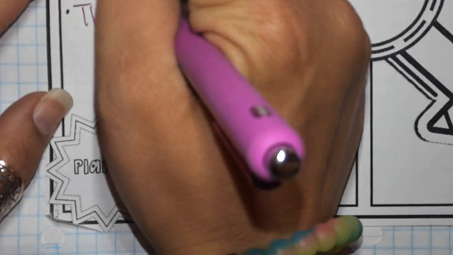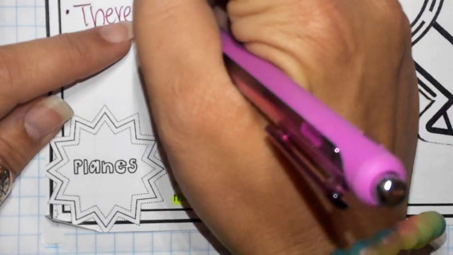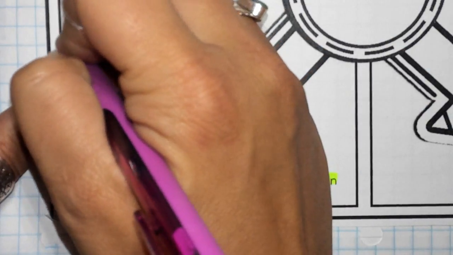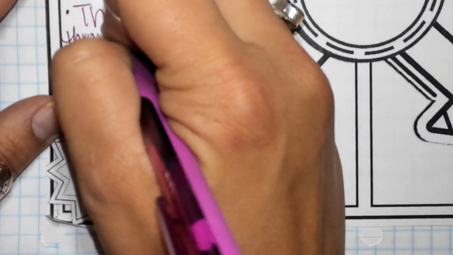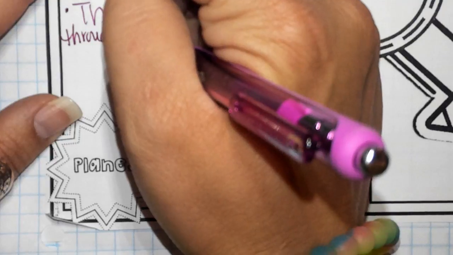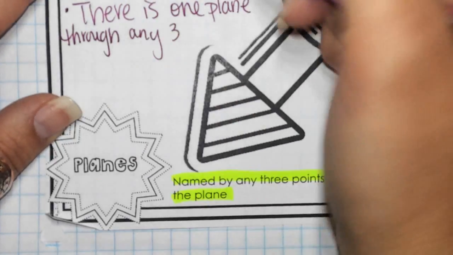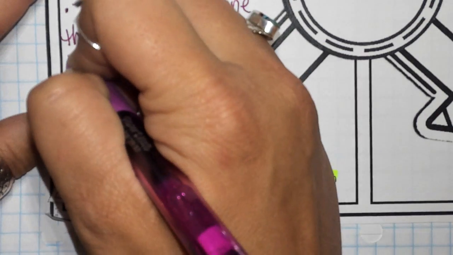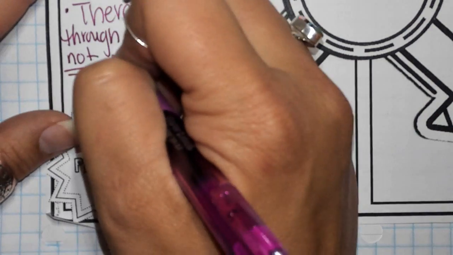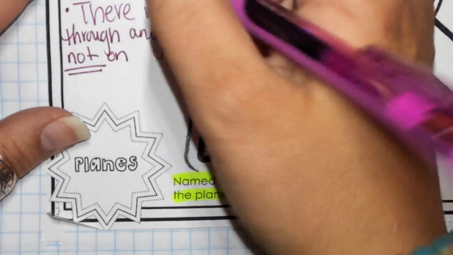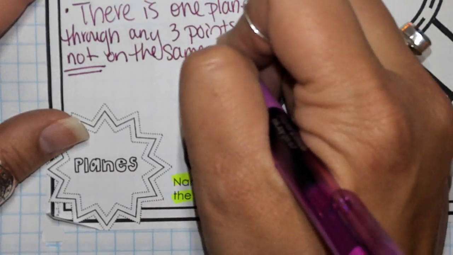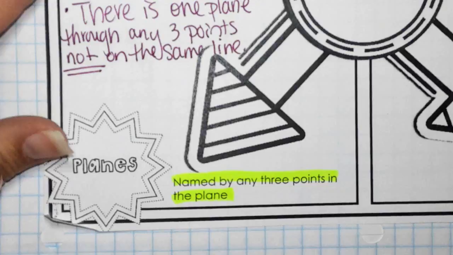There is one plane through any 3 points not on the same line.